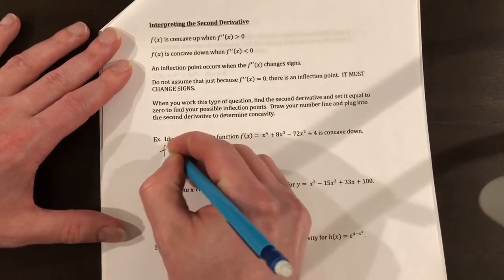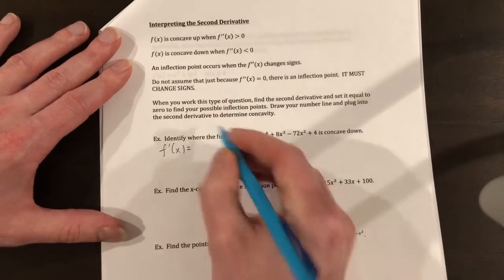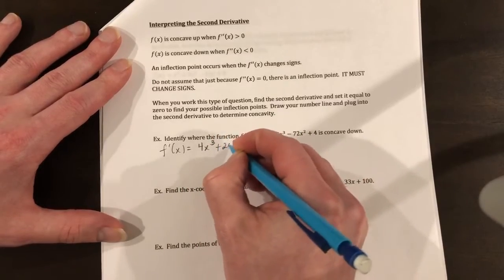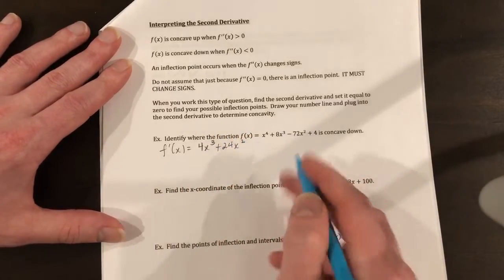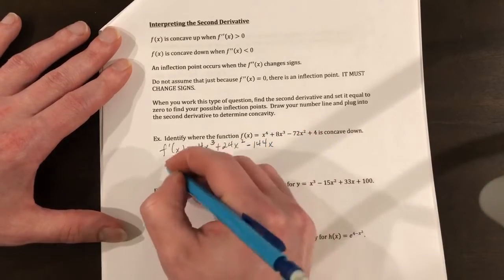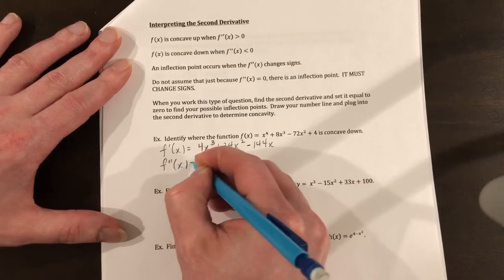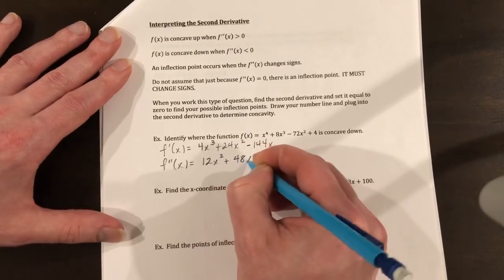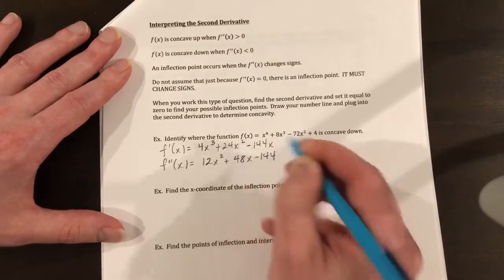So we're going to take our first derivative. We get 4x cubed plus 24x squared minus 144x. Our second derivative is going to be 12x squared plus 48x minus 144.